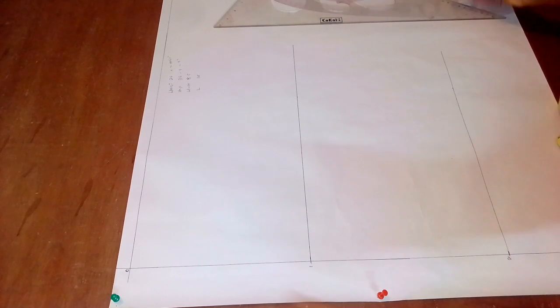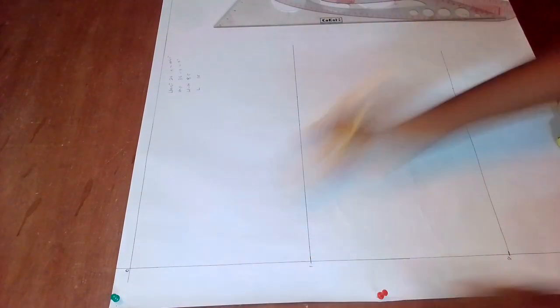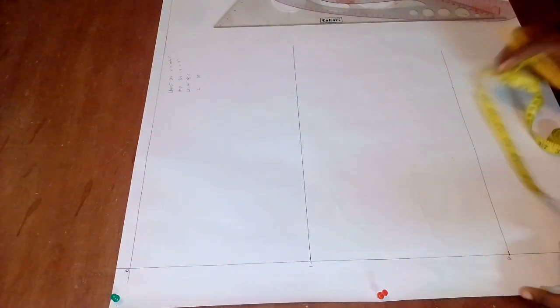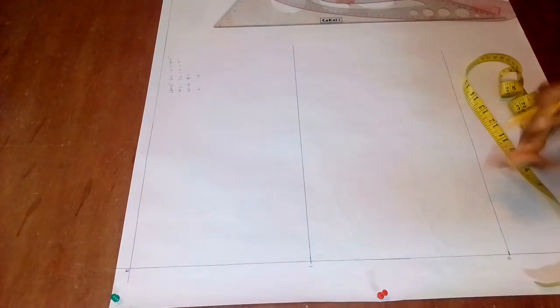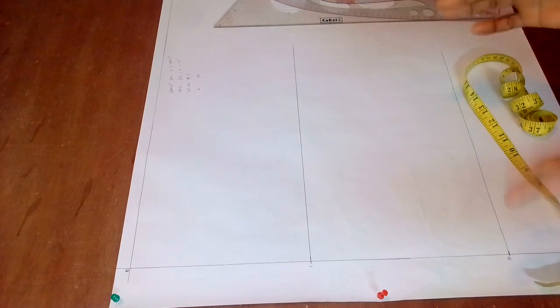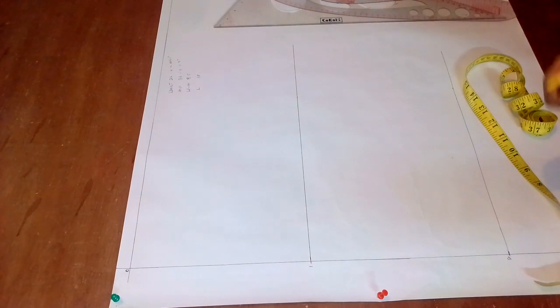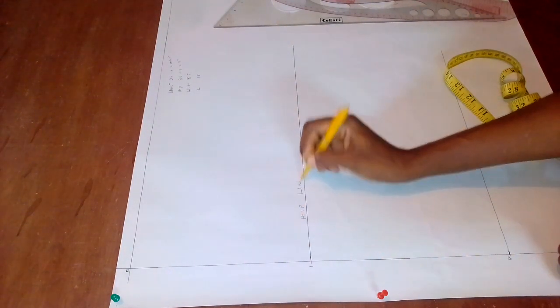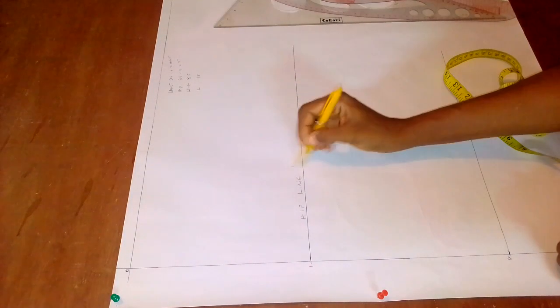So I've gotten my waist to hip, which is the 0 to 1, and the 0 to 2 is my skirt length. So the next thing I'm going to do is to determine the quarter of my hip, which is 9 inches. So this line will be made hip line or hip level.